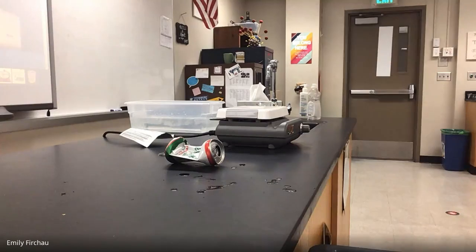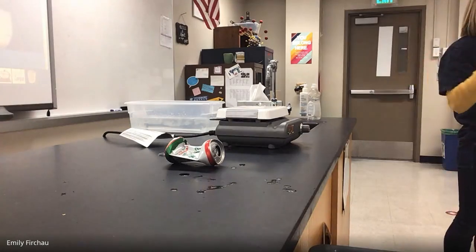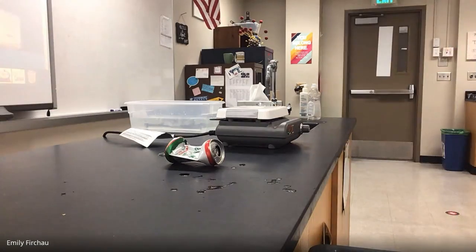So even with the air in your lungs, the pressure inside wants to equal the pressure outside. So when we took the can and put it in the cold water, the pressure on the inside went down, and the pressure wants to be equal. So if the pressure on the inside is less, the pressure from the outside crushes the can because it's trying to get that equilibrium. Yeah, nice work. All right, are we ready for demo number 2?